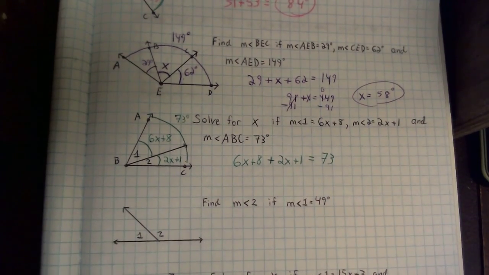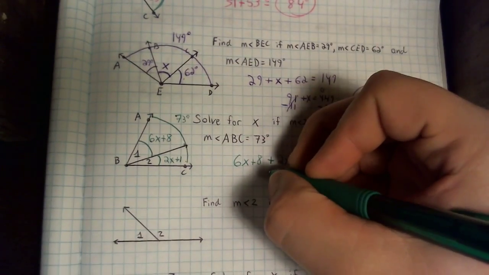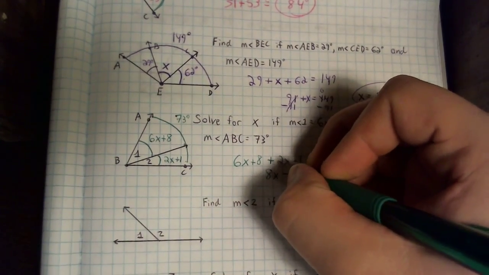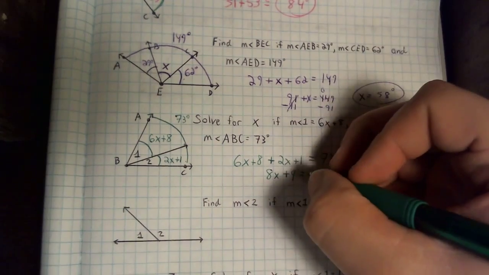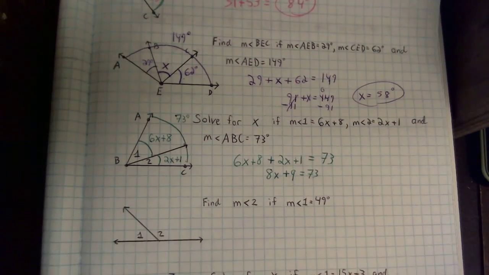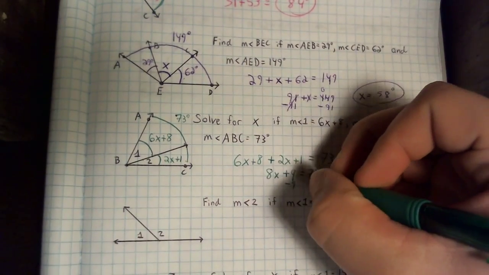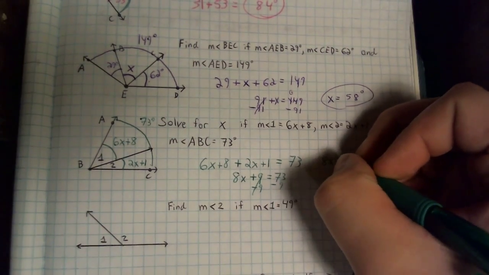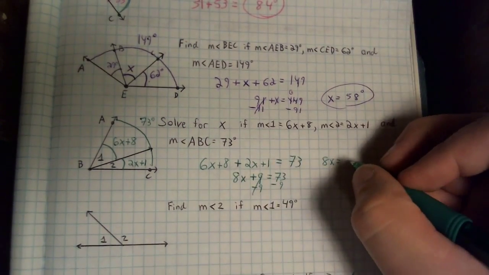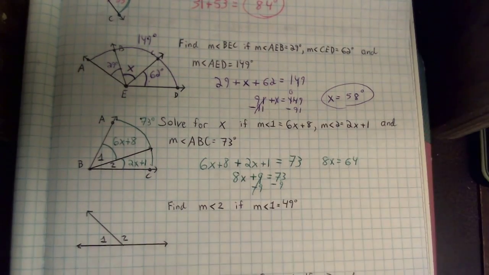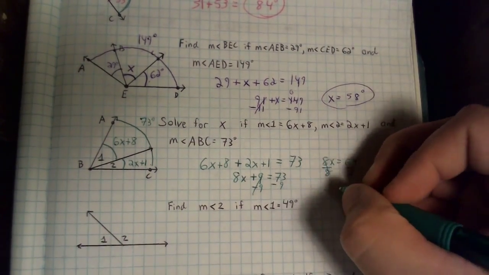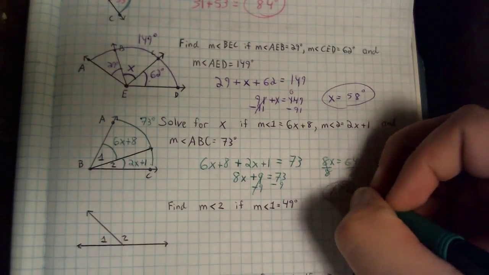Let's combine like terms and solve. 6x and 2x is 8x. Positive 8 and positive 1 is positive 9. And nothing's happened to the 73 yet. I want to subtract 9 from both sides. It's going to leave me with 8x on this side. And 73 minus 9 is 64. Divide by 8. That gives me x as a value of 8.